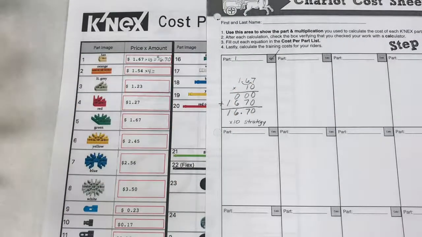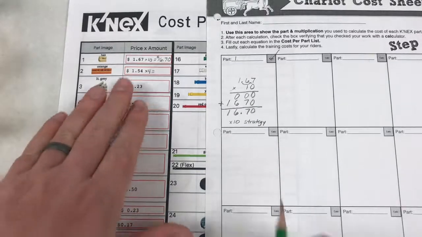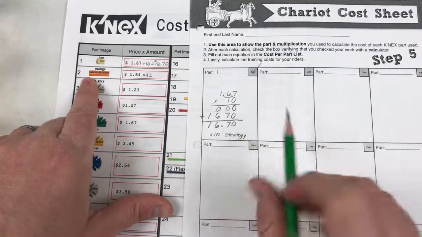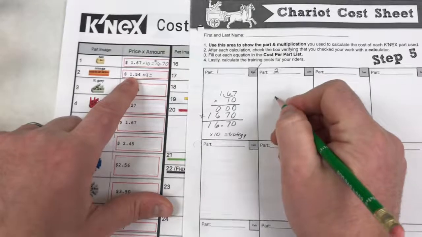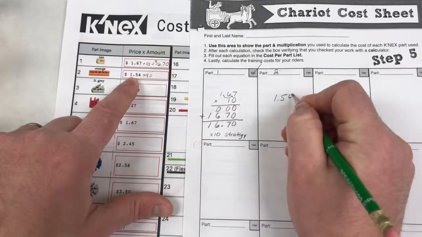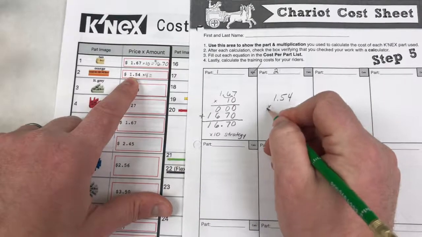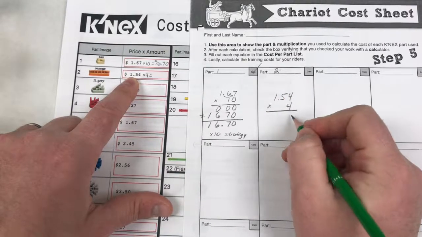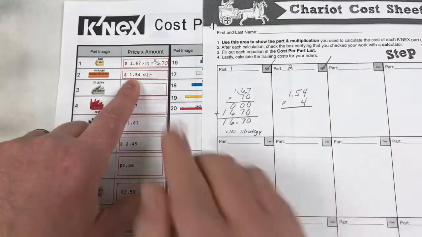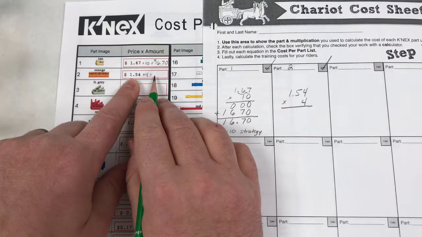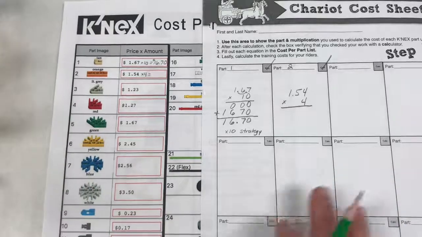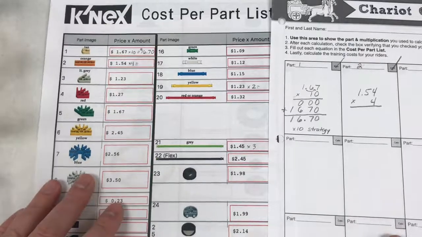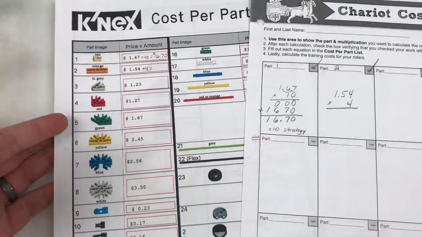So you have a couple different things that need to happen in order to check your work. Just to go through that one more time, your expectation is to record the part number, set up your multiplication problem, 1.54 times 4. Do the disco multiplication and get your answer. Check it with the calculator, check it off, and also record it back on your parts sheet. Those are the steps that you need to go through for all of your parts, and that's something that I'll check off on when you're done. Just make sure you've gone through all that, and you should be able to enter the Chariot races.